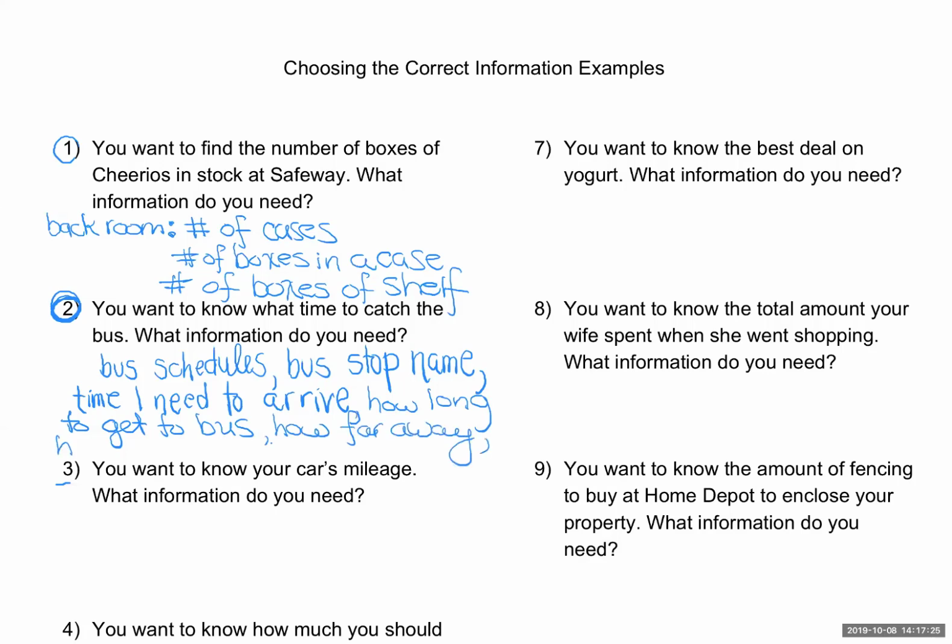Yeah, exactly. The name of the bus. There you go. That's good. If I get on the wrong bus, I'll be in trouble. Then you're going to have to take another bus back.